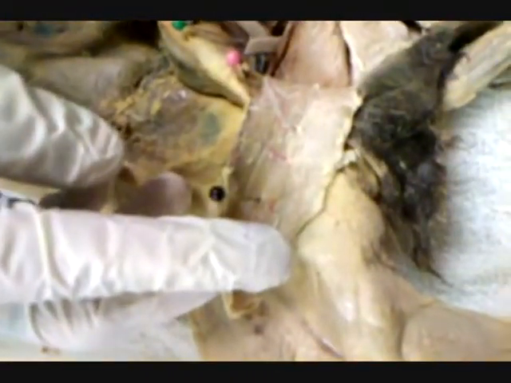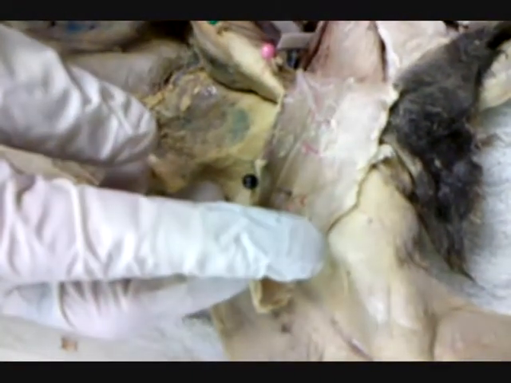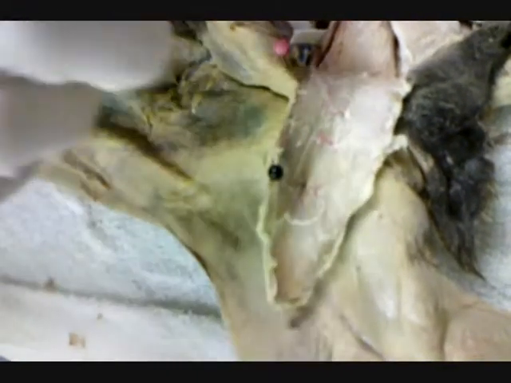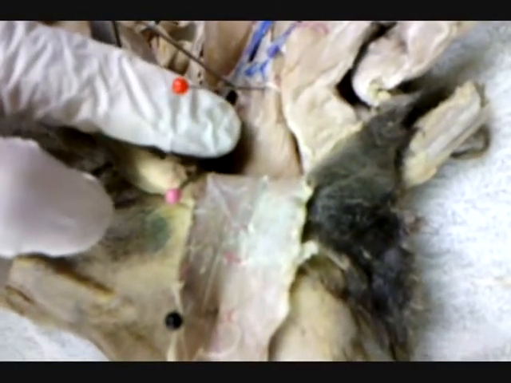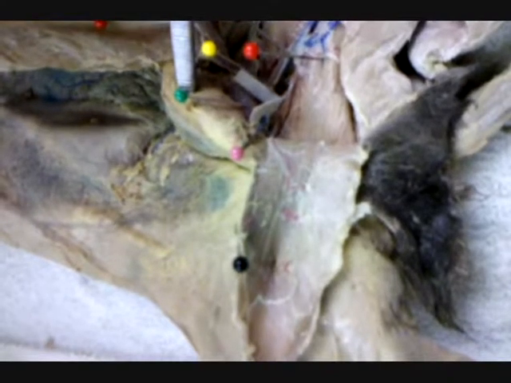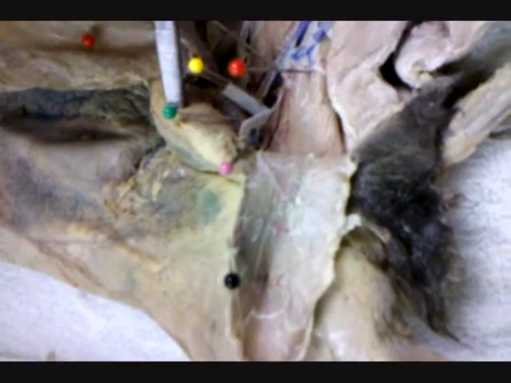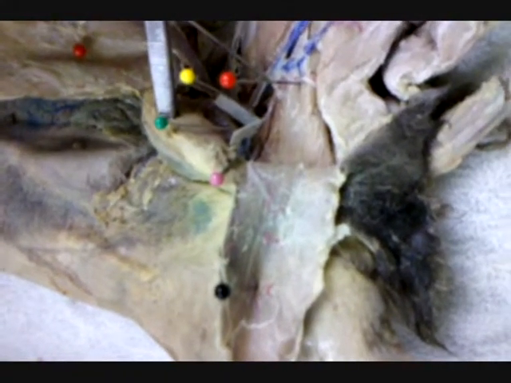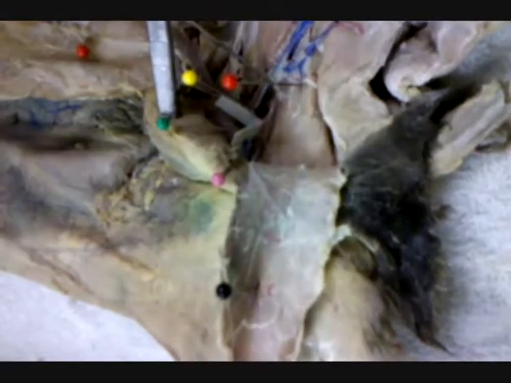This also cut and reflected, this black pin is the gracilis. Its origin is the symphysis of the ischium and the pubis, deep in here. It inserts on a thin aponeurosis on the medial surface of the tibia, and it's continuous with the fascia of the shank, and its action is to adduct and retract the leg.